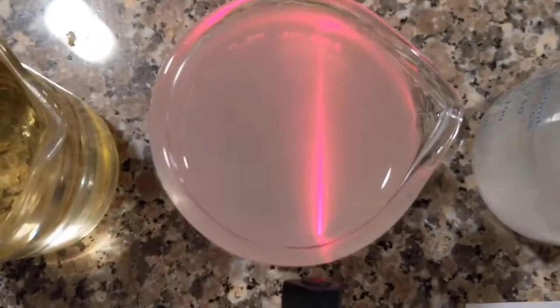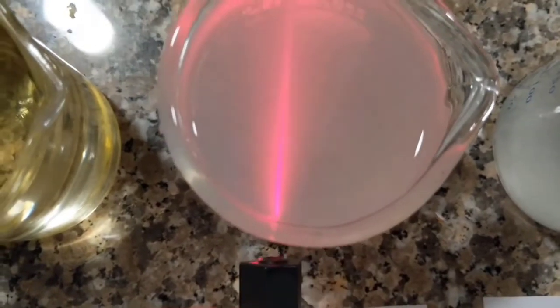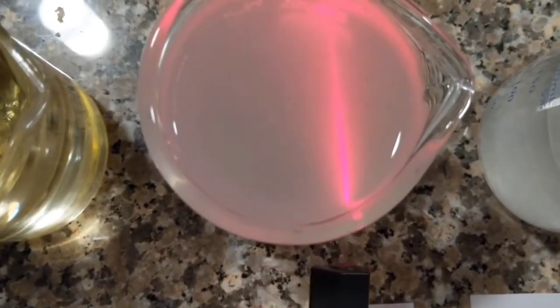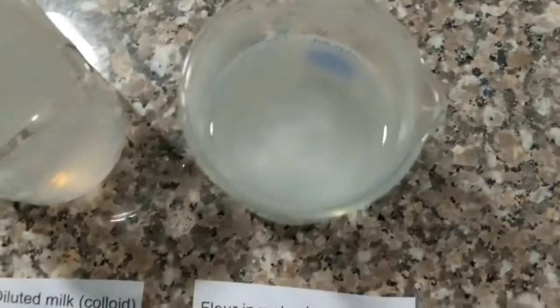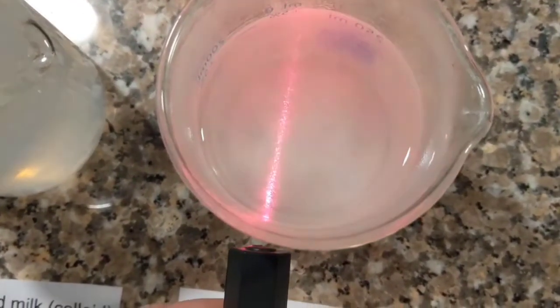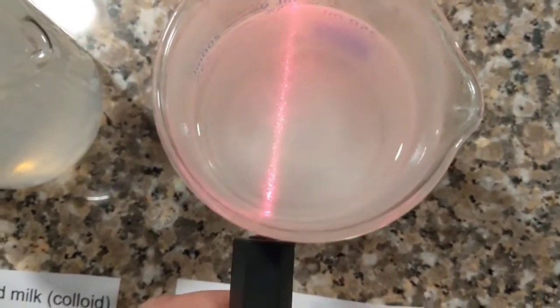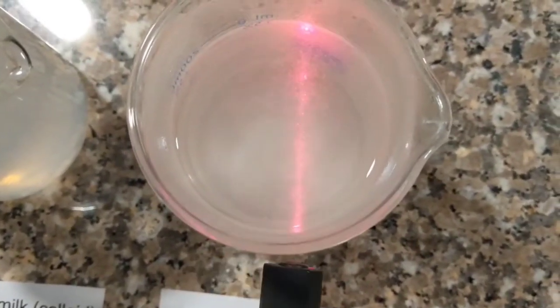Now we're going to take diluted milk, which is an actual colloid, and look at that. You can see that beam absolutely clearly. It's scattering enough of the light where the beam actually becomes visible. And so now here you have flour and water. So what I'm going to do is shake this up a little bit so it mixes. And then let me see if I can get this. Yeah, look at that. And you can actually see the particles in the water too. So those are the particles of flour that you're seeing.